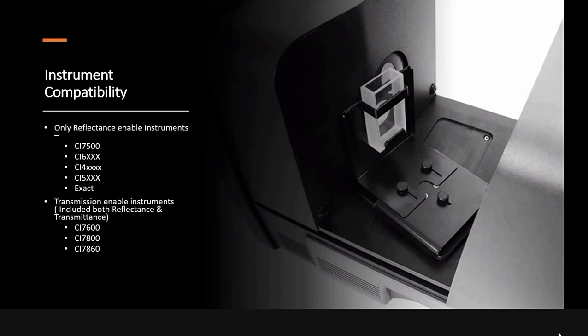Those instruments work only in reflectance mode. There is no transmission measurement compatibility.